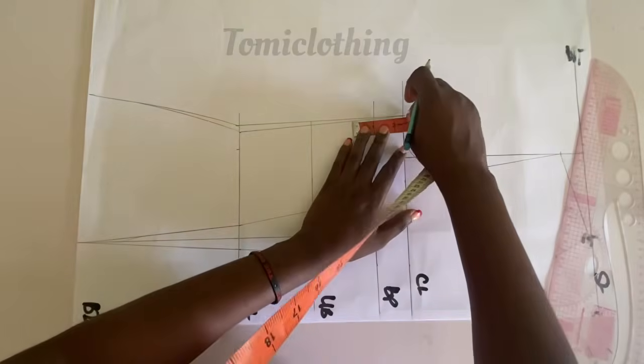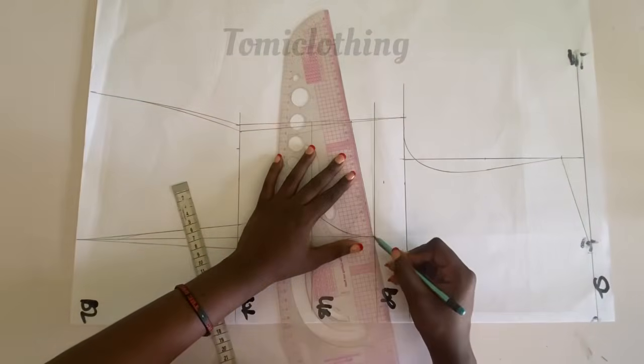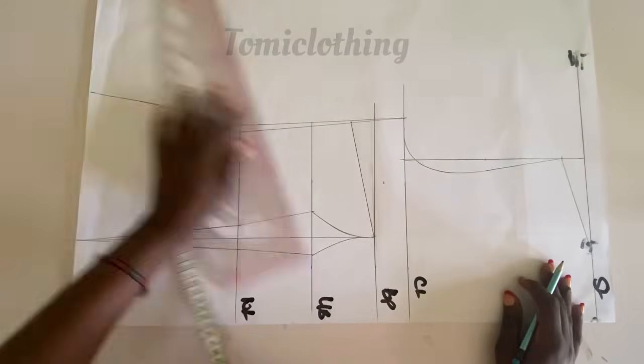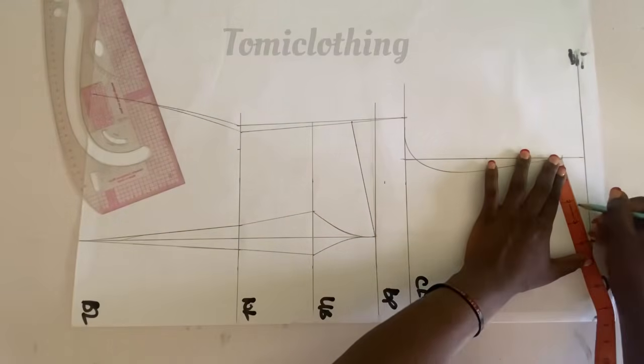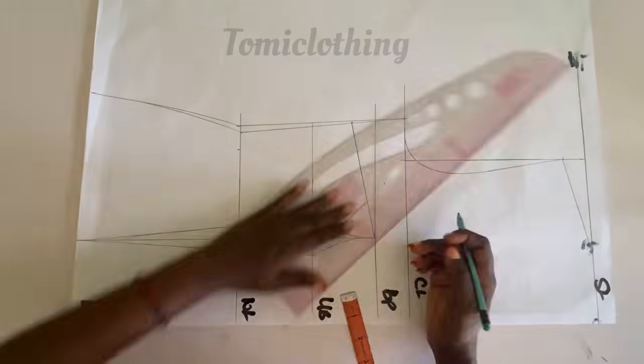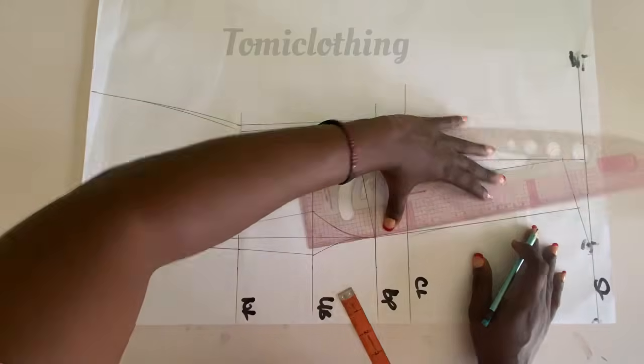The difference between the front and back waistline is 1 inch. So I mark 1 inch below the bust point, which is the bust dart. So this will serve as your bust dart. Then you get the midpoint of the shoulder. Then you connect it to the bust point like this. Connect it this way, just as you can see.